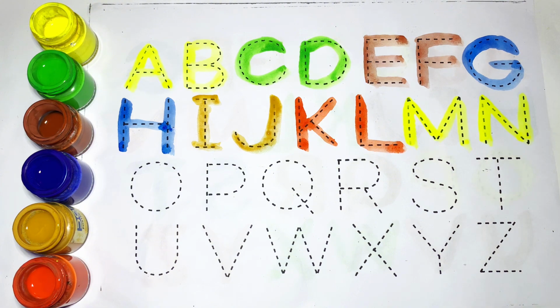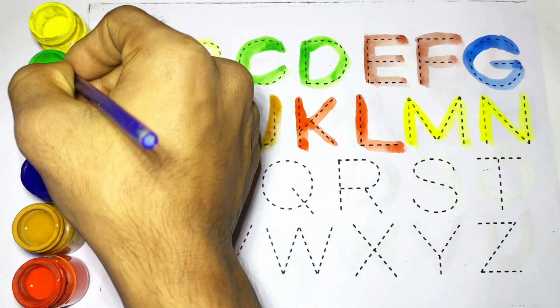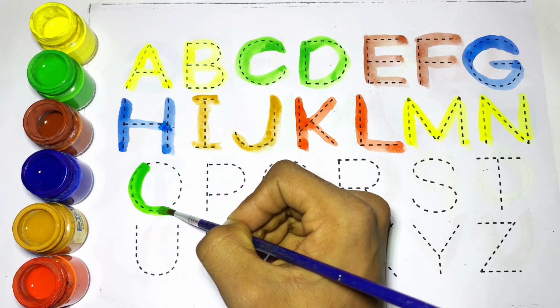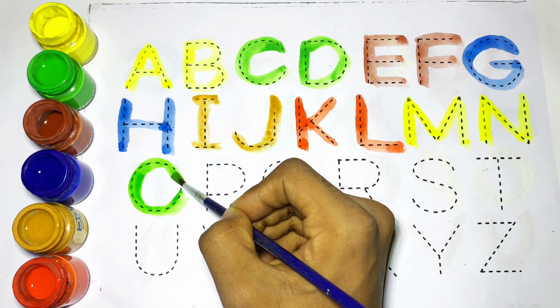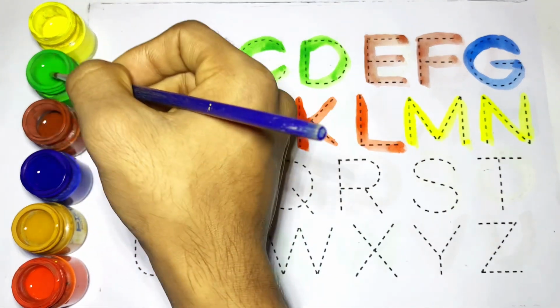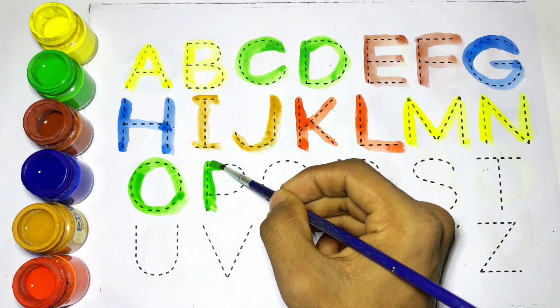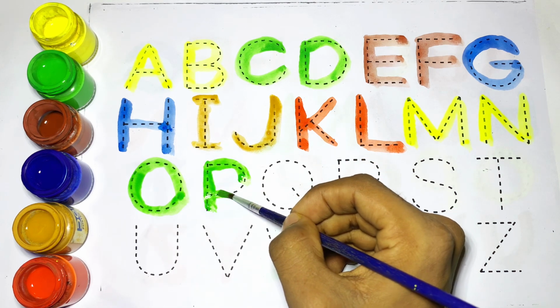Kids, now to O. O for orange. The alphabets of O. And use green color. Kids, again use green color and draw P. P for parrot, P for penguin.